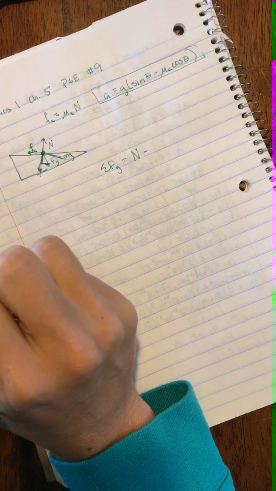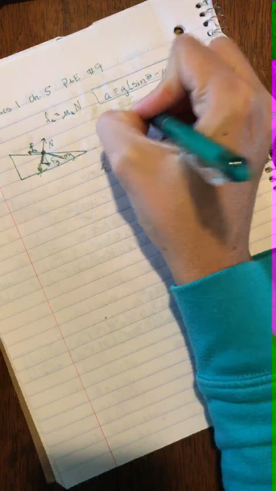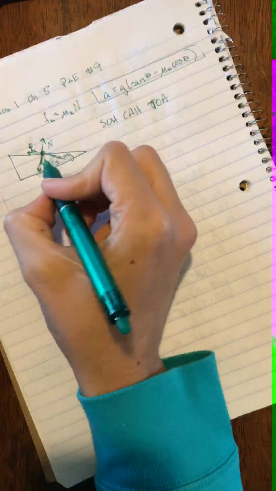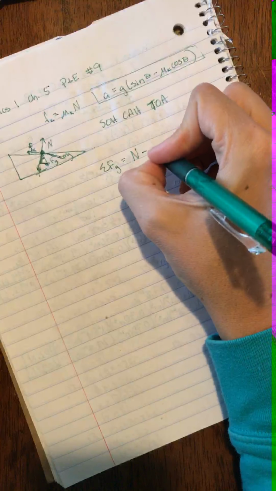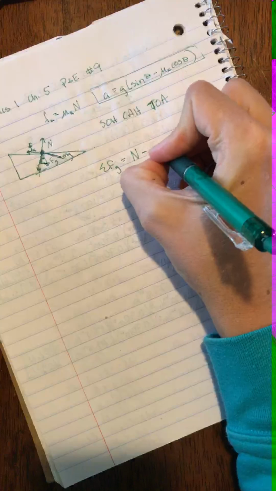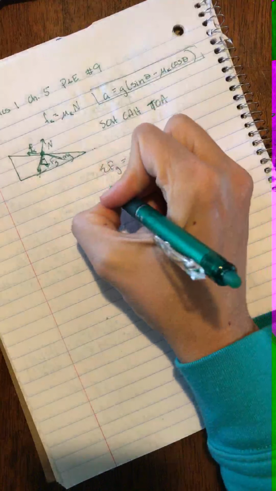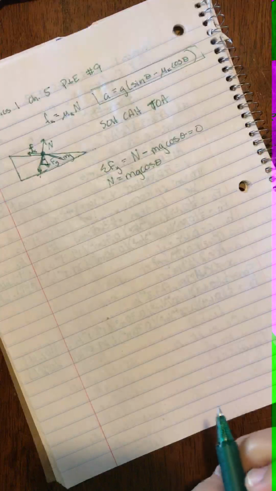If we look at our trig friends, and we're looking at this angle here, this is our adjacent, so this is going to be minus mg cosine of theta. And we know that this equals 0, because our object is not jumping up or sinking down into the ground, right? So then we can say that N equals mg cosine theta.